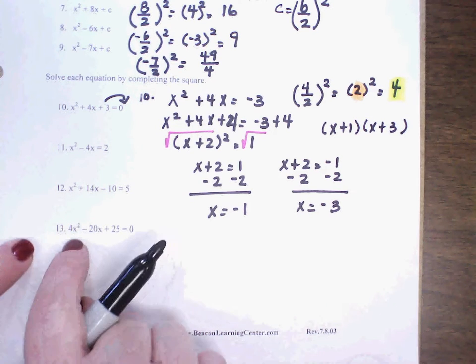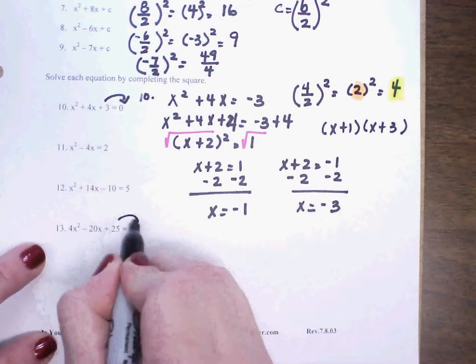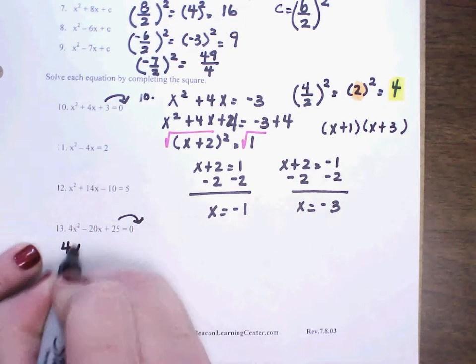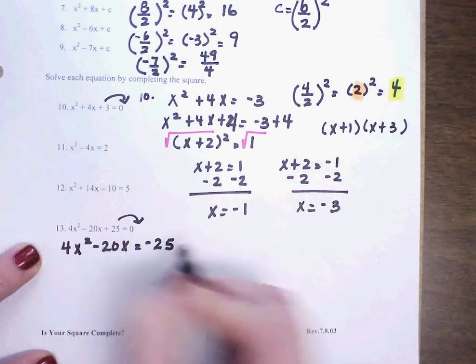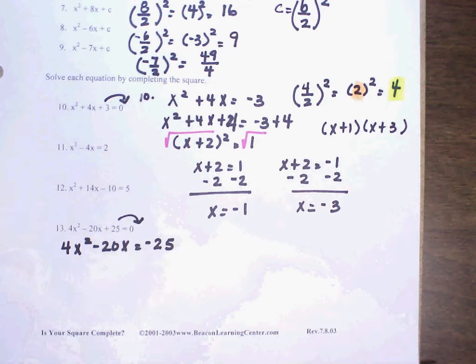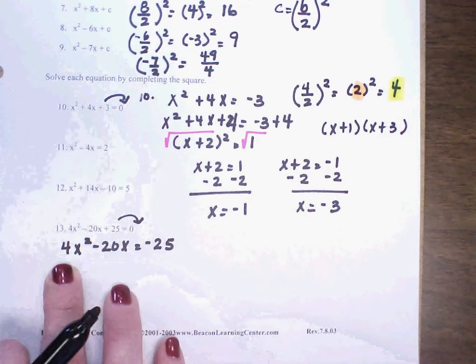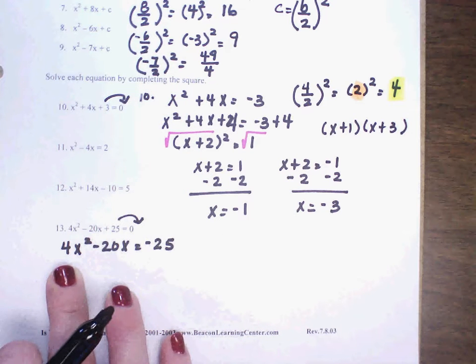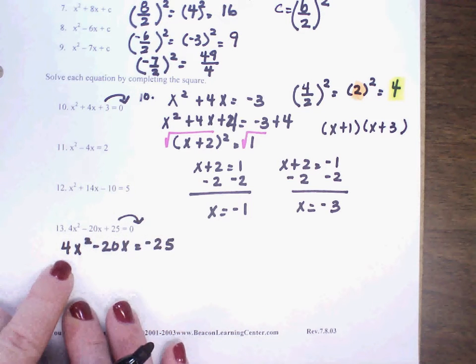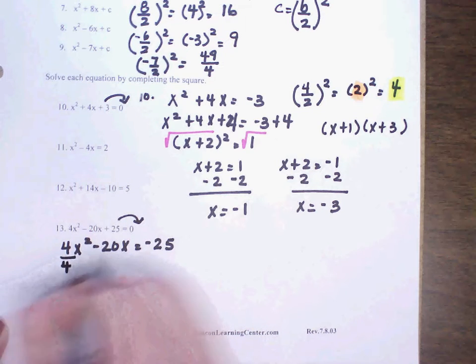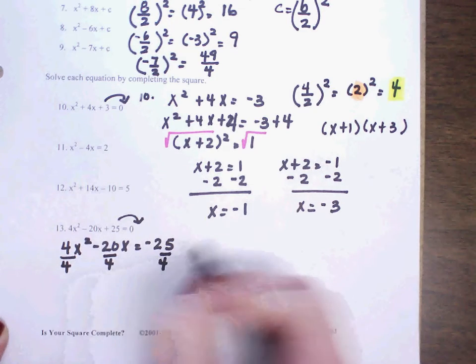All right, move that 25. The other step that we haven't seen so far is that the number with the quadratic term has to always be 1 in order for completing the squares to work. So that means that in order for me to get rid of that 4, I have to divide by 4. Okay?